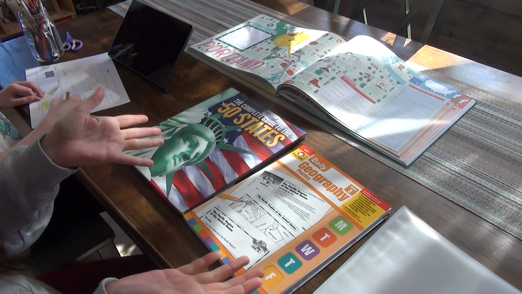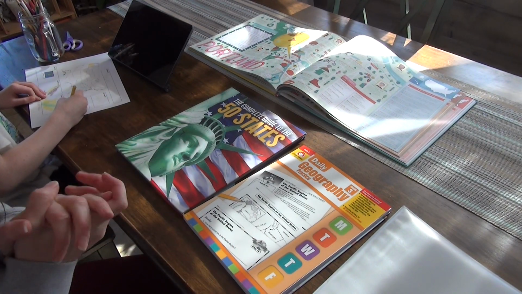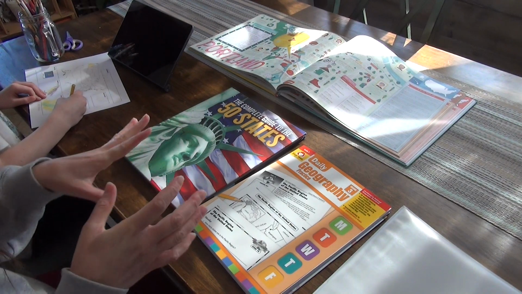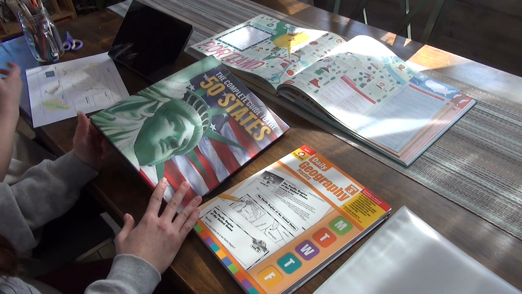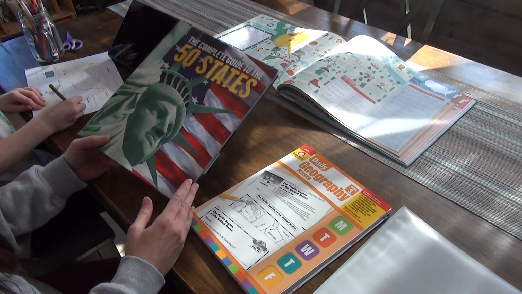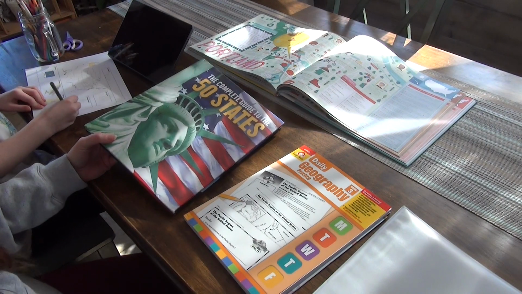So we love doing geography like this. Do you like it like that? Uh-huh. Yeah. So again, there's really no rhyme or reason to our choosing of the state. It's just what is interesting that day. And because we just started a read aloud that was based in Oregon, we chose Oregon today.